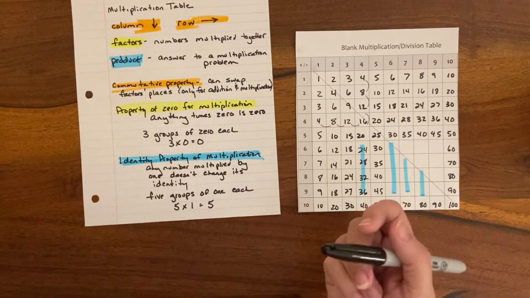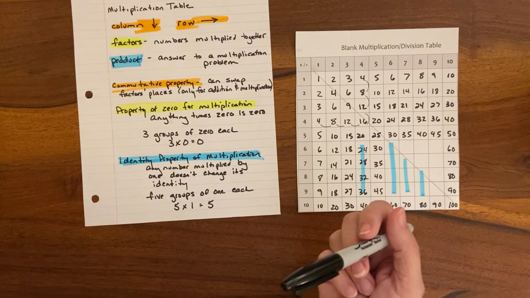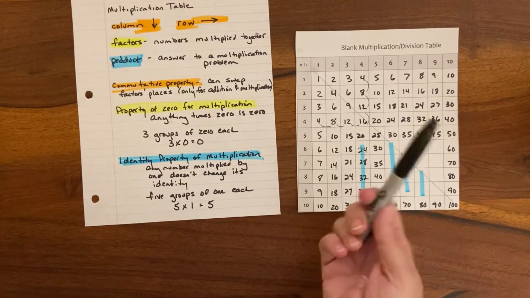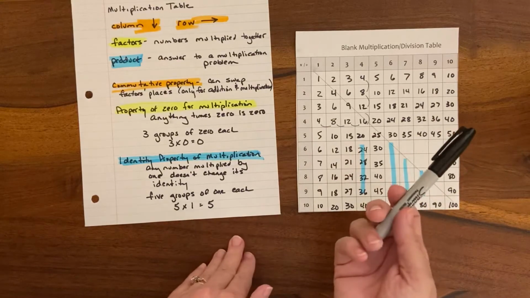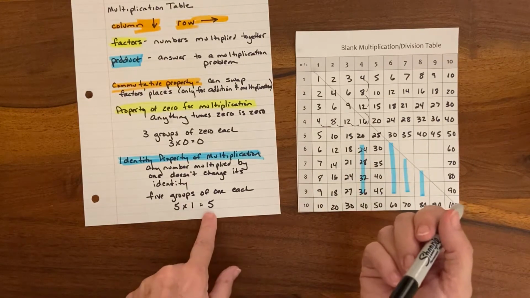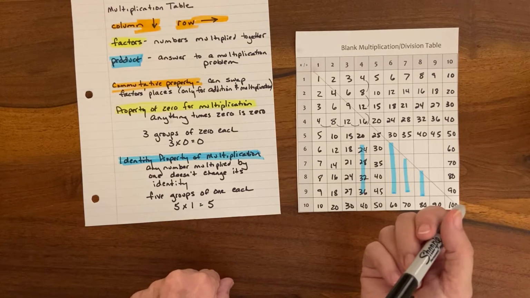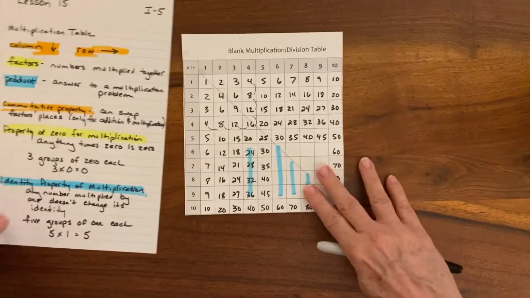The identity property of multiplication says that any number multiplied by 1 doesn't change its identity. So 5 times 1 stays 5. 5 groups of 1 in each group is still 5. Does that make sense? Okay, so let's talk about a multiplication table.